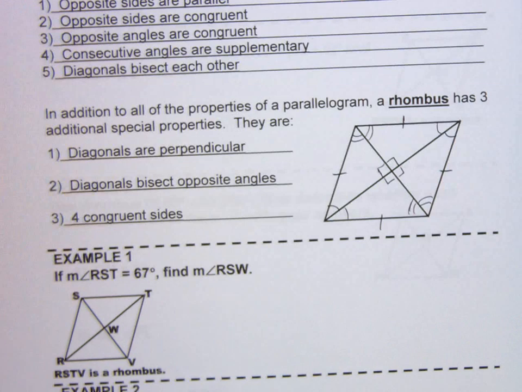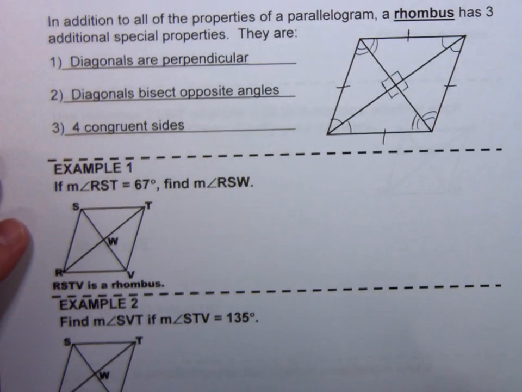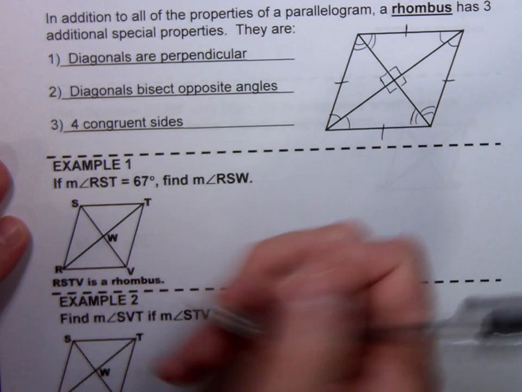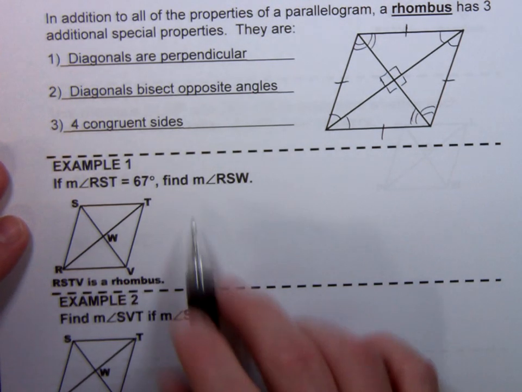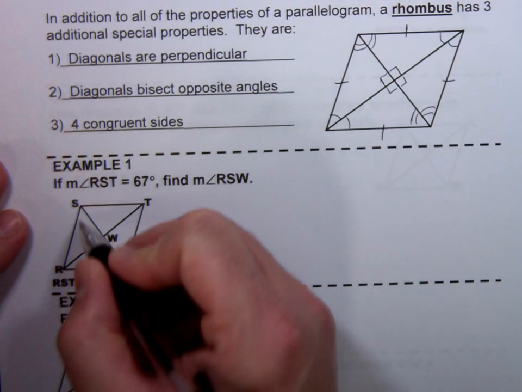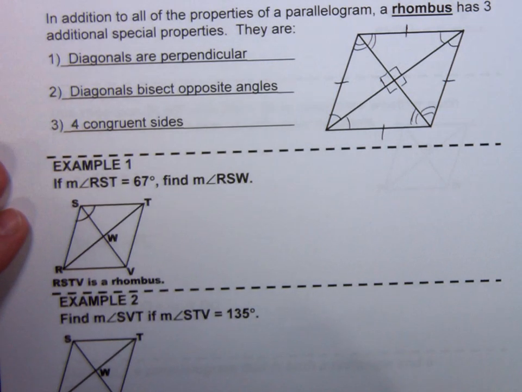But alright, so let's look at example 1, and let's see if we can take this information and use it to solve problems. It says, if the measure of angle RST is 67 degrees, find the measure of angle RSW. So RST, this entire angle up here, is 67 degrees.